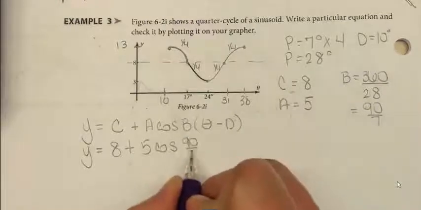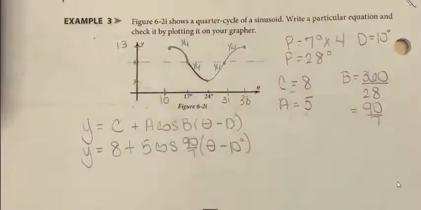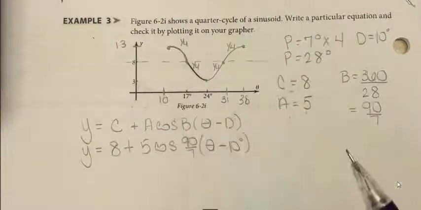I'm going to use 90/7. And we will do this with radians as well. So it's good that you put the degrees there. That way you know what you're working with.